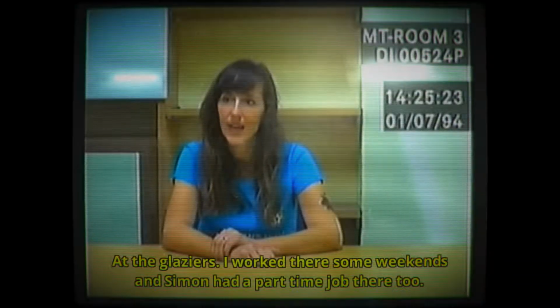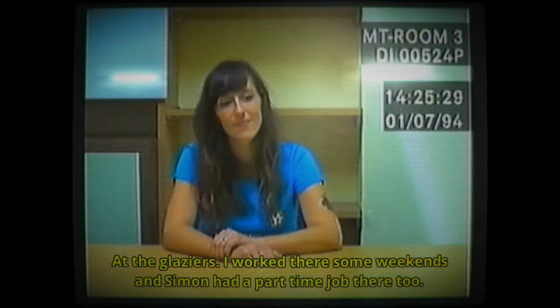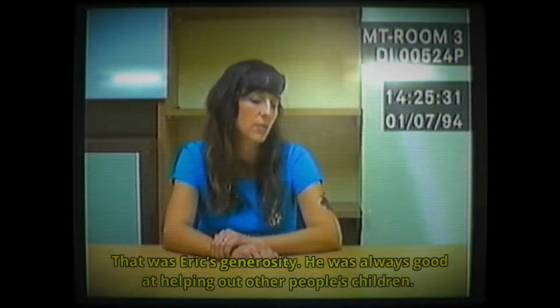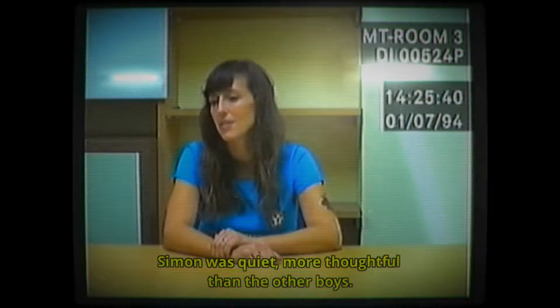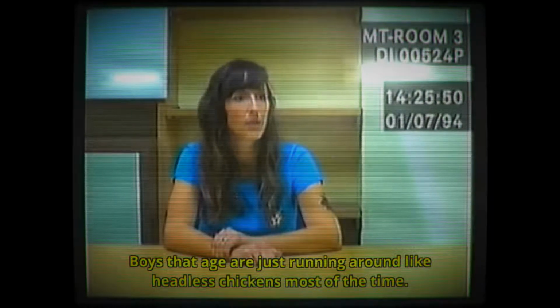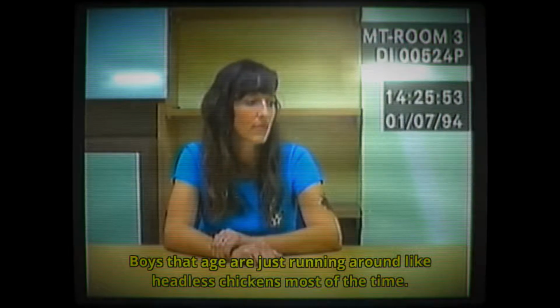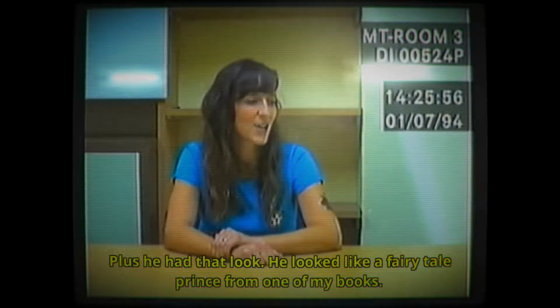Okay. And the Glaziers. I worked there some weekends and Simon had a part-time job there too. That was Eric's generosity. He was always good at helping out other people's children. Simon was quiet, more thoughtful than the other boys. Even then, he had a sense of craftsmanship. Wasn't always rushing stuff. Boys that age are just running around like headless chickens most of the time, you know? Plus, he had that look. He looked like a fairy tale prince from one of my books.